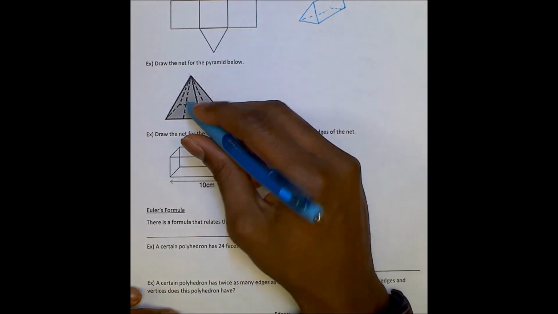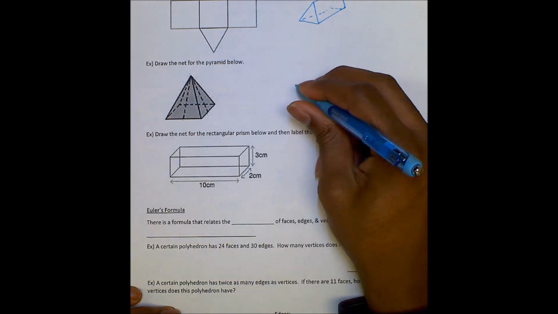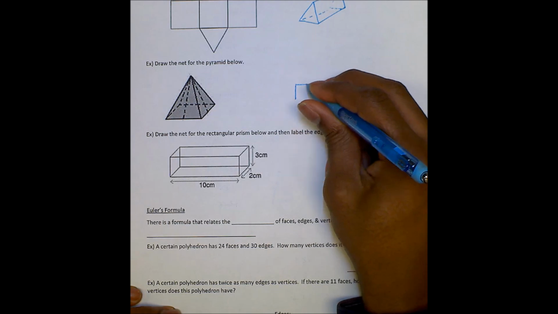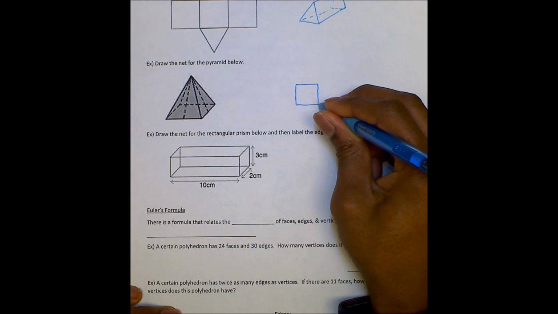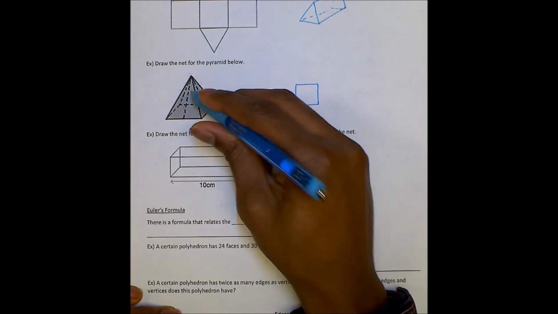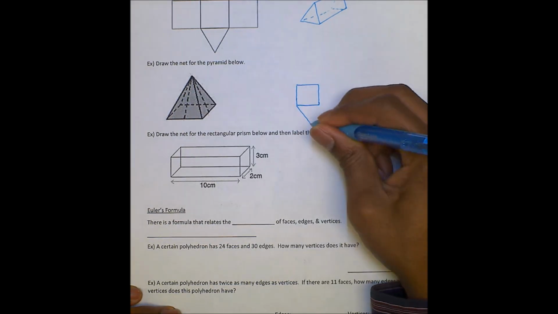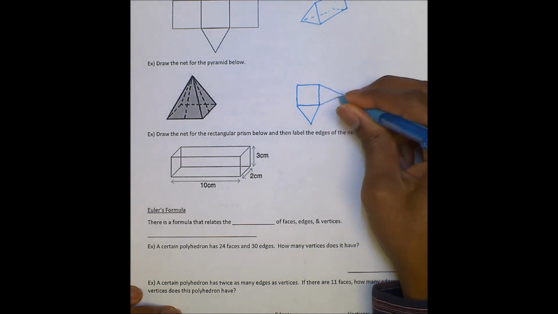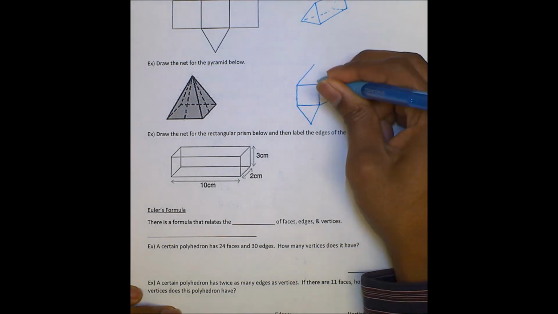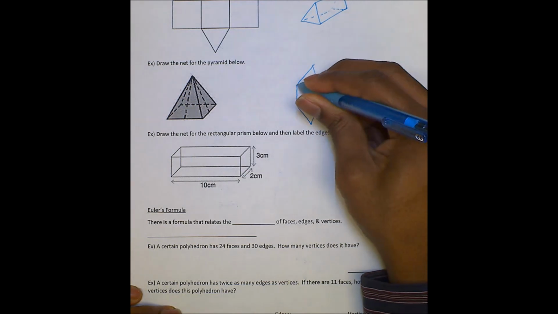Okay, here we're going to draw a net for the pyramid below, four sides, so it's a base here. These nets can look a little bit different, but I usually try to start with the base. I've got 1, 2, 3, 4 faces, and so I'm just going to draw 4 triangular faces here.